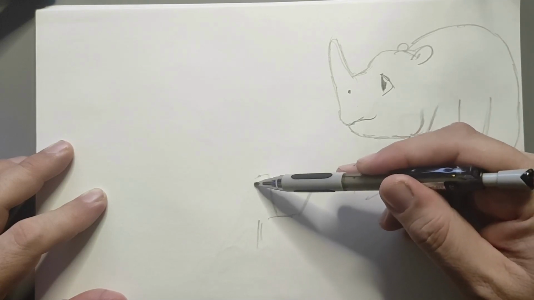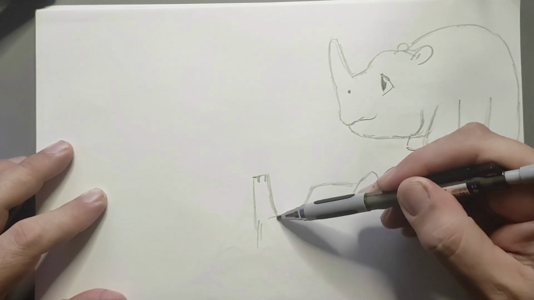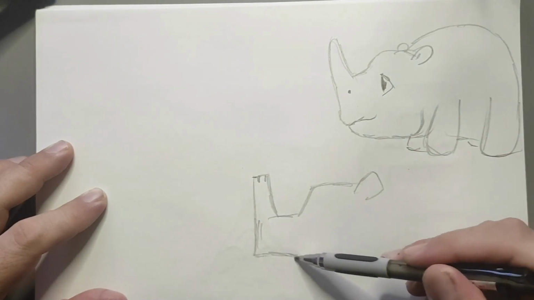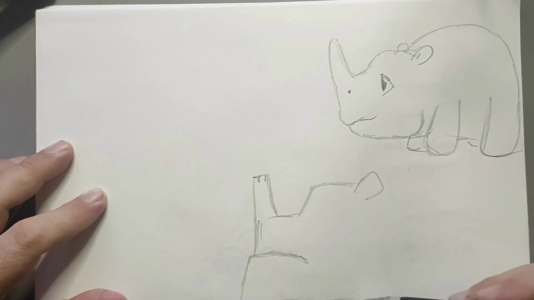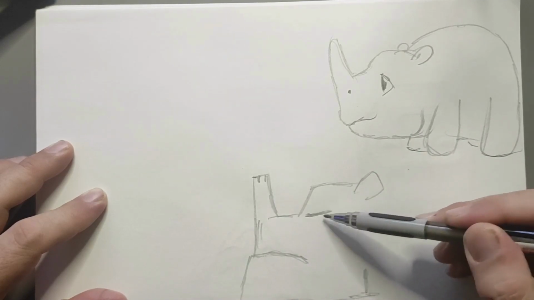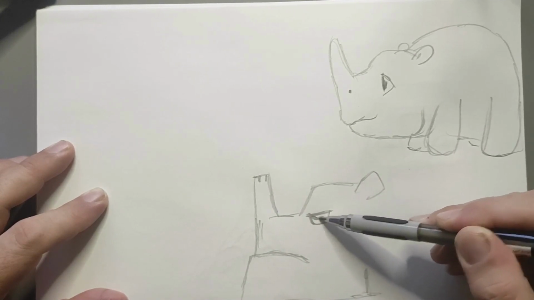Okay, here is a rectangular rhino. I'm actually going to use a rectangle for the horn to make it look broken, which will add to his toughness. I'm going to make sure his jaw is jutting out, which will make him look very tough. And he will look angry.